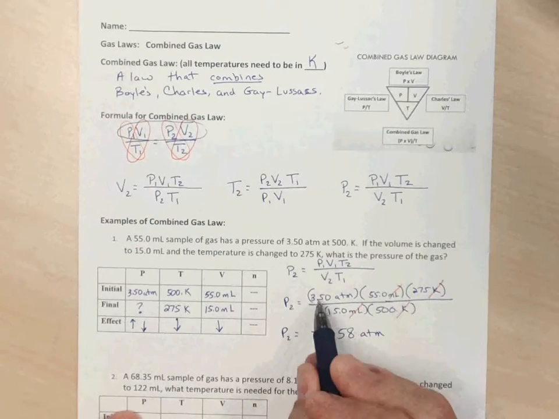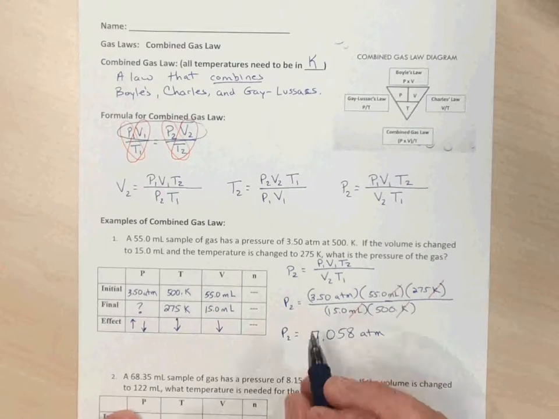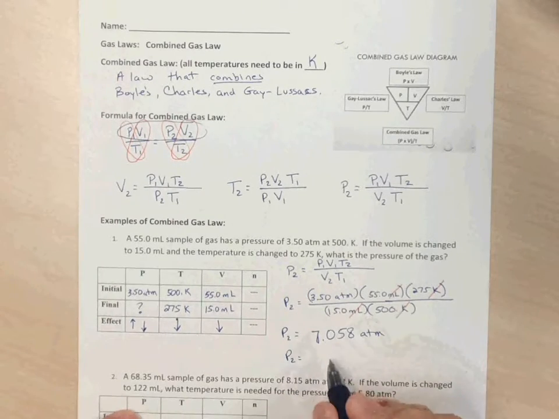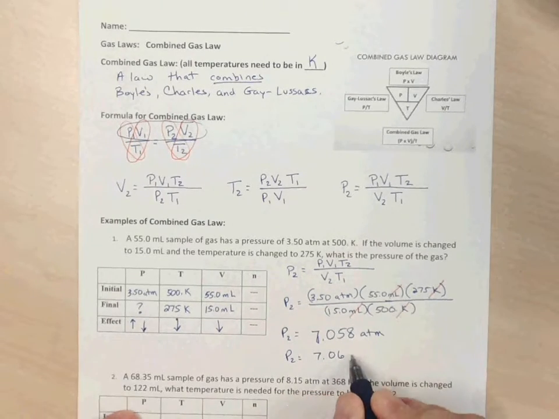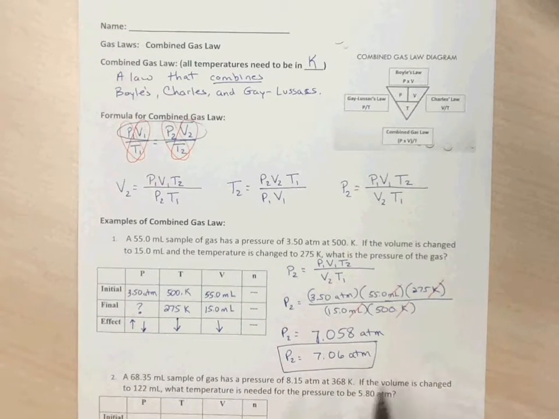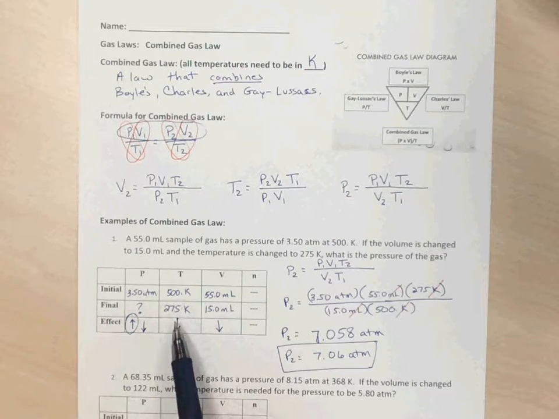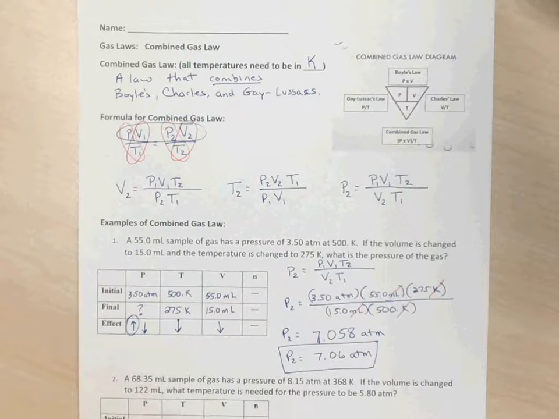We need 3 sig figs because there's 3 here. So really P2 is equal to 7.06 atmospheres. And you'll notice that the effect was greater, it went up. So decreasing that volume had more of an effect than decreasing that temperature to make that pressure go up.